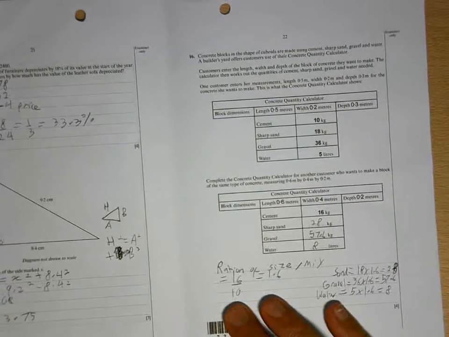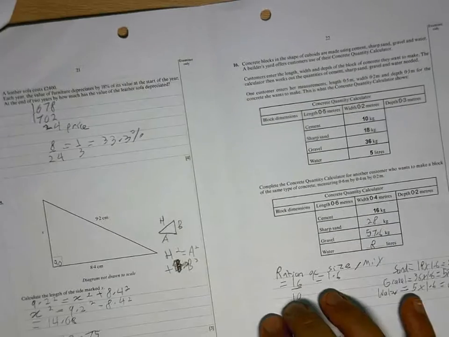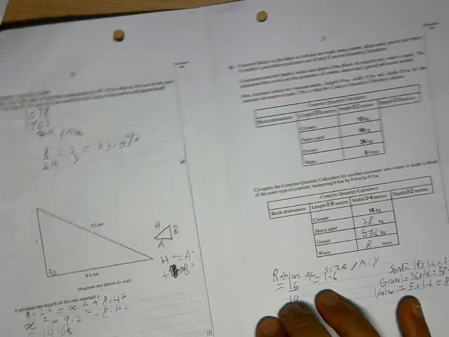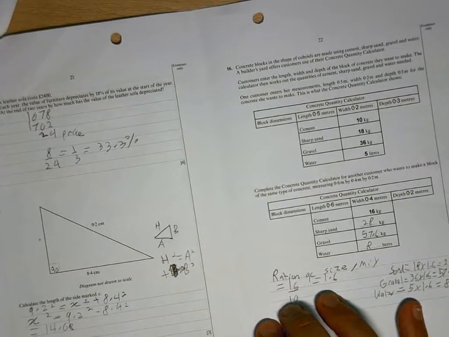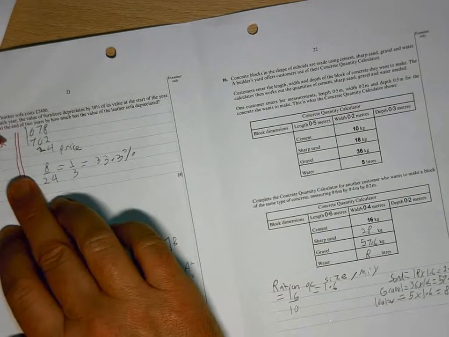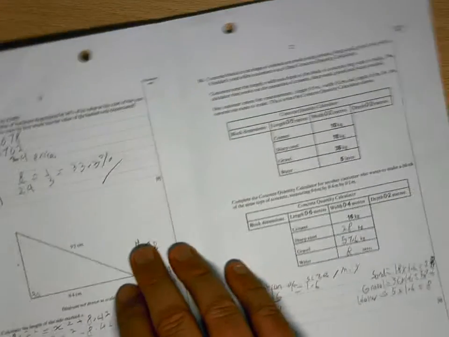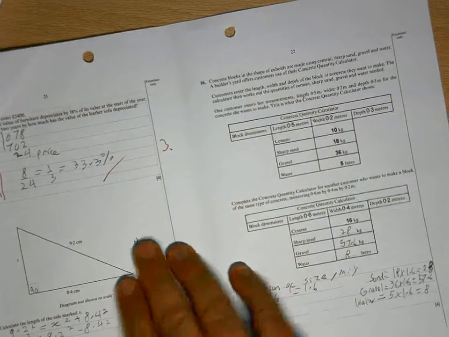Oh, yeah, look at this. No, hang on. What have you done here? That is the answer to that. So what you've done here is actually the answer to question 13C, and it's correct. So 13C, which is worth 3 marks, you've got there.